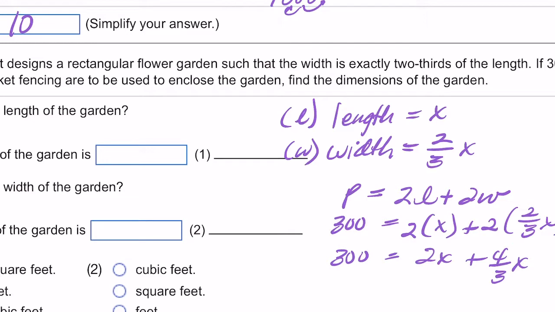And now I've got 2x plus 4/3 x. So 2 plus 4/3 is just 2 4/3. And to change that to an improper fraction, I'm going to do 3 times 2, which is 6, plus 4, which is 10. So that's actually 10/3. So you have 300 equals 10/3 x.